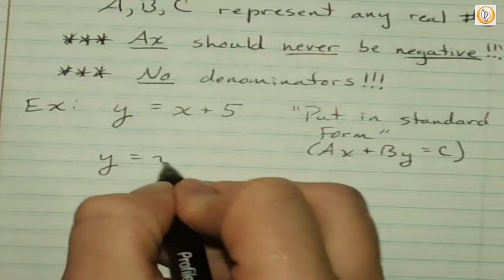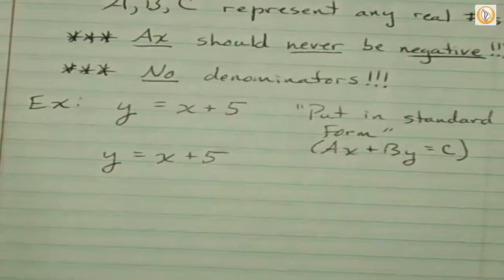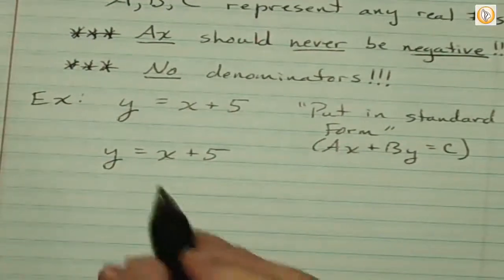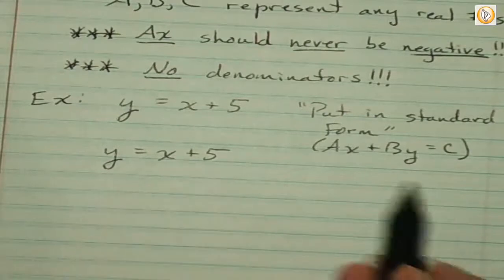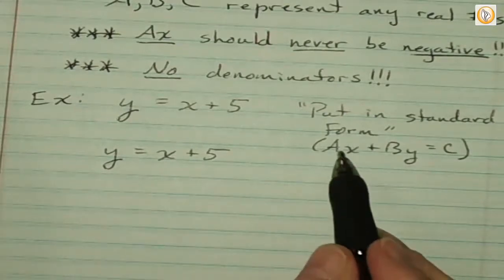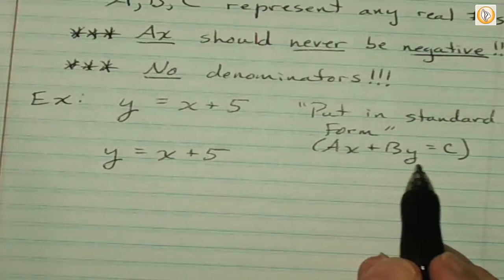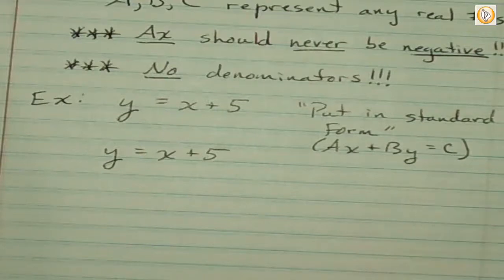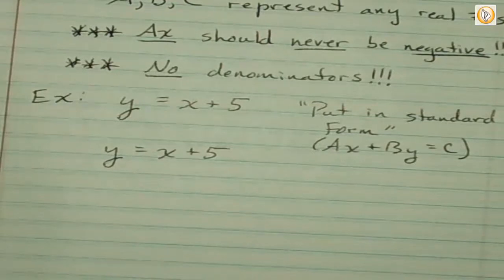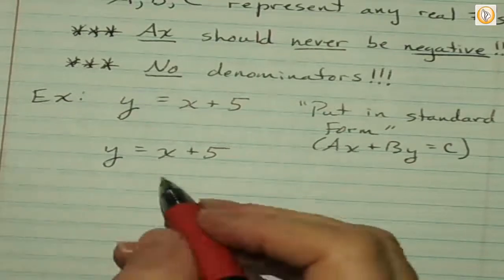So I'm going to rewrite it. Now, Keith, how do I maneuver my stuff around to make it look like this, where x and y are on one side of the equal sign? Okay, and he said we're going to have to subtract.